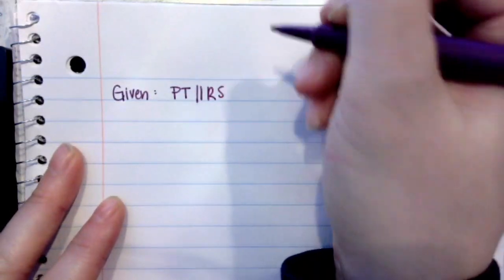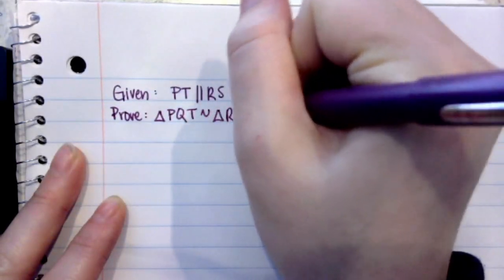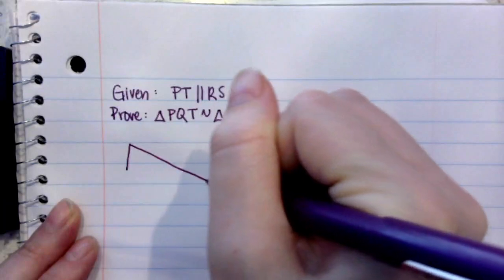So for this one, our given is that side PT is parallel to side RS, and we want to prove that triangle PQT is similar to triangle RQS. And we are given, again, something that looks like the previous one.